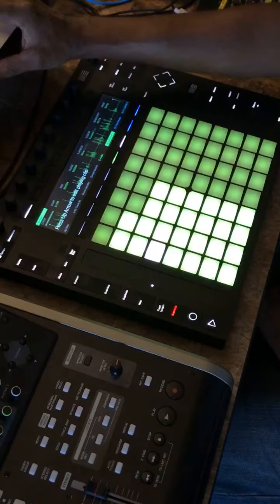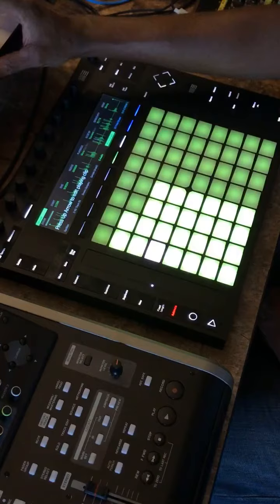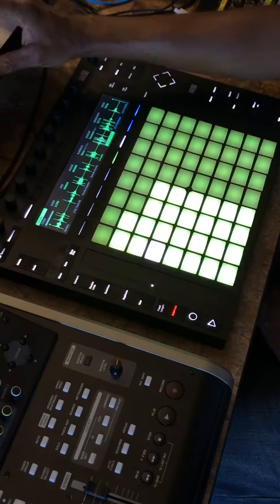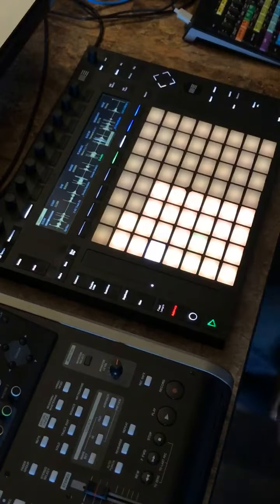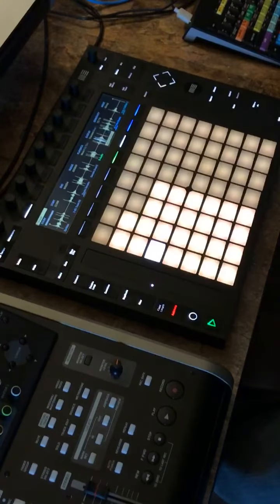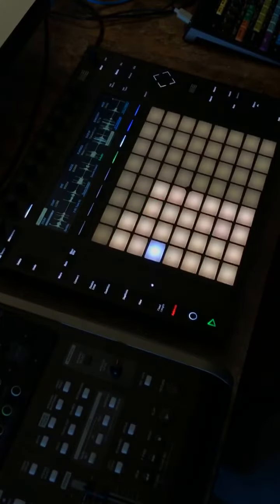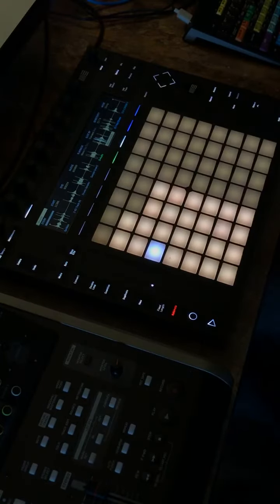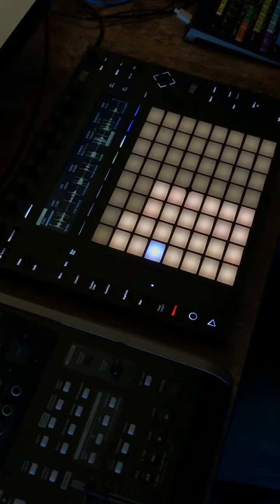Let me make it a little darker color for y'all. Let's make it this color here. See what happens. That's better right there. So when you see them pads light up, those are the pads that I'm hitting to create. I'm trying to act like I'm a guitar player, but I'm riffing right now.